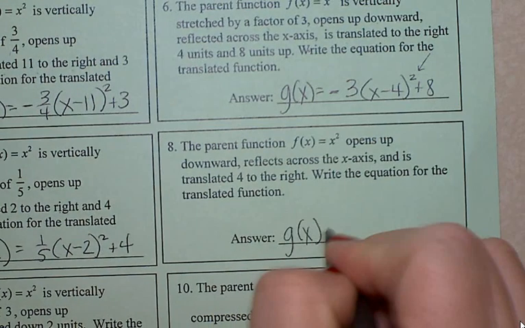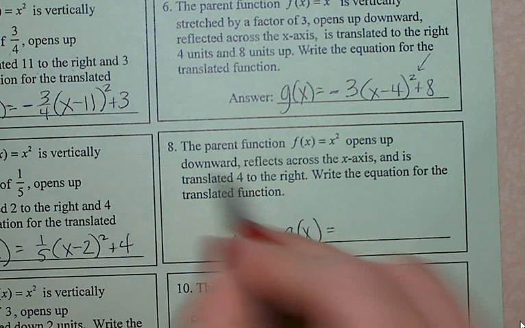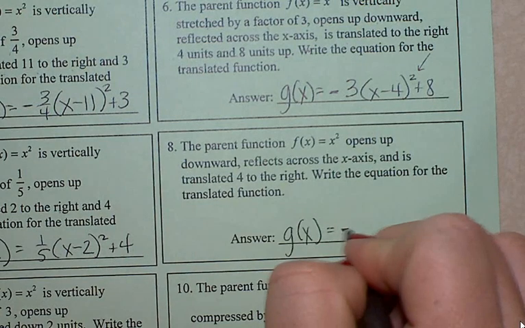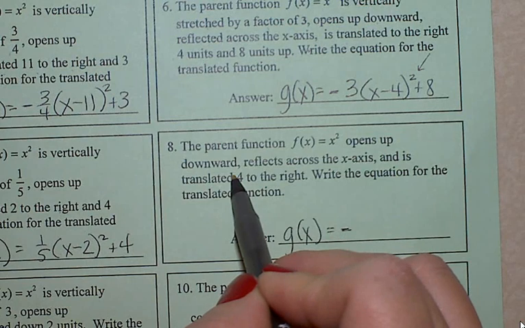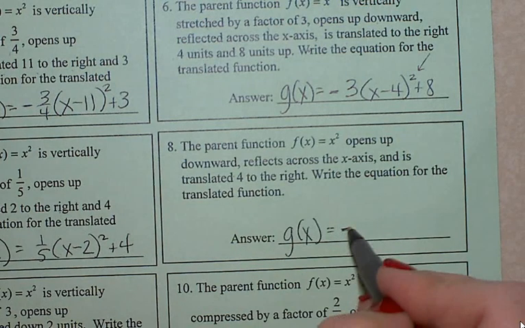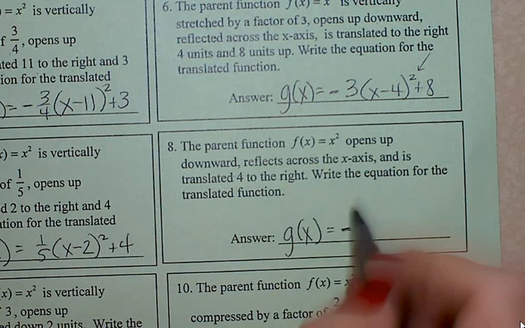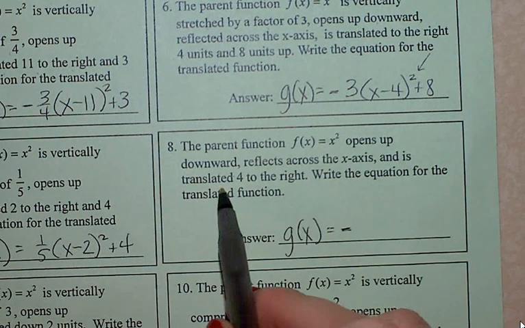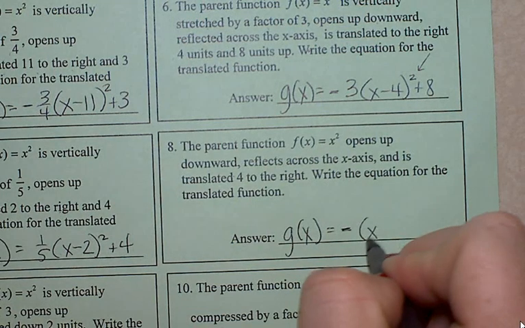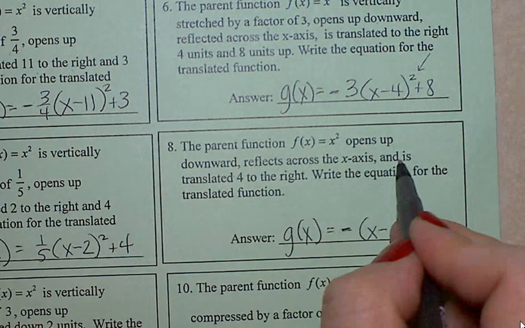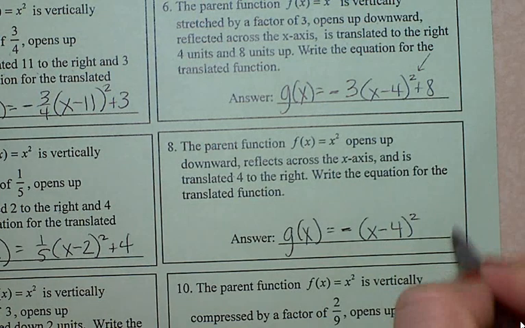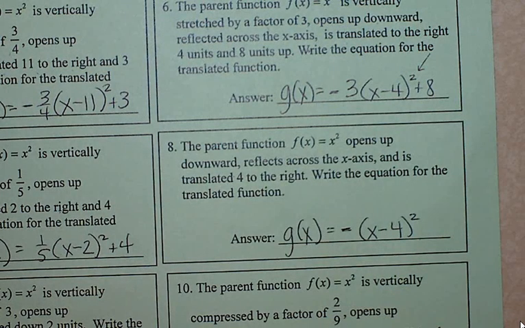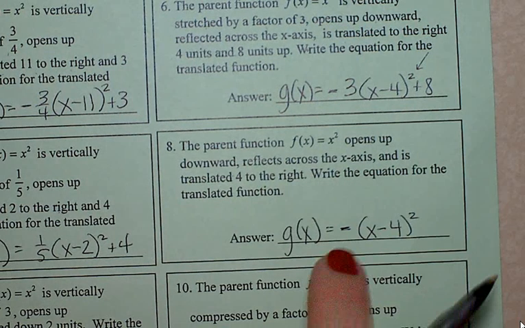Here we're taking the parent function, we're going to open downwards, so I'm going to put a negative out front. It gives us no number, so that means it's not compressed or stretched. It's just going to be the original shape of the parent function. And we are going to translate it 4 units to the right, so x minus 4 quantity squared. There is no vertical shift. Could you put a 1 in front? You sure could, but it's not necessary.